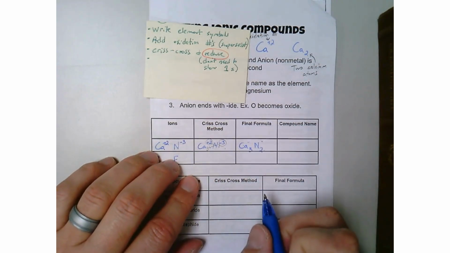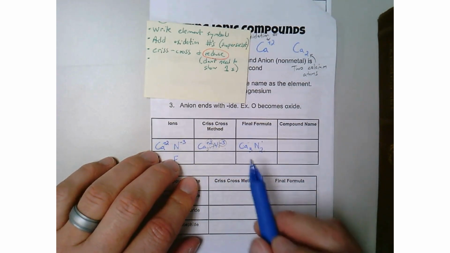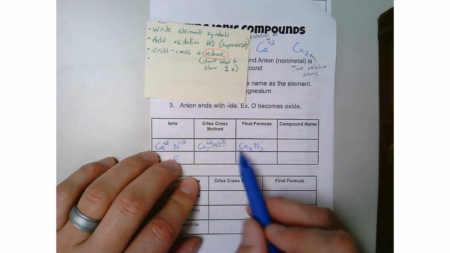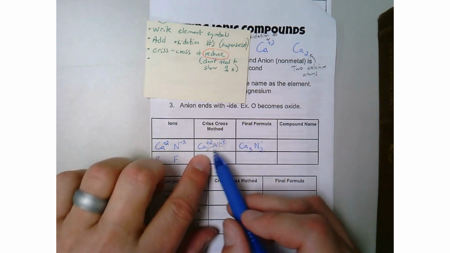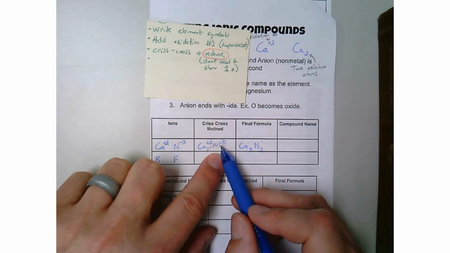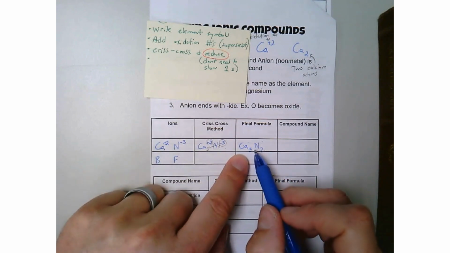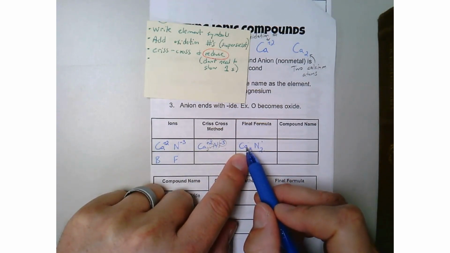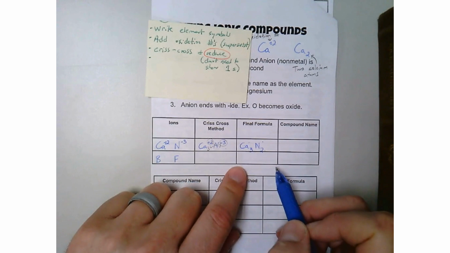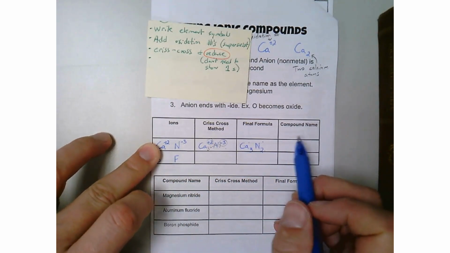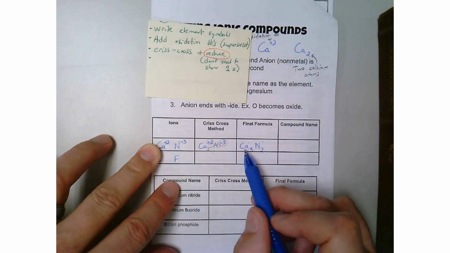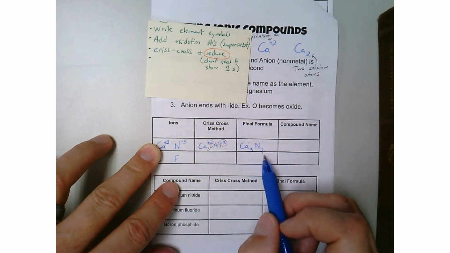And there's a more complicated way of doing this. There's a reason why we take this little shortcut. Just so you know, this is a lot easier. So if you can follow this crisscross method, what this is saying is if calcium is a +2 charge and nitrogen is a -3 charge, it'll take 3 calciums and 2 nitrogens to make a neutral compound, where, remember, there's the same number of protons and electrons. These charges equal out.